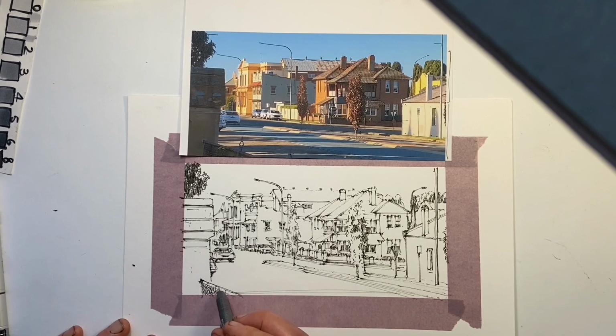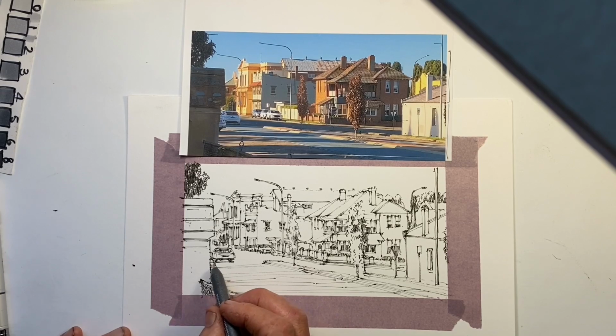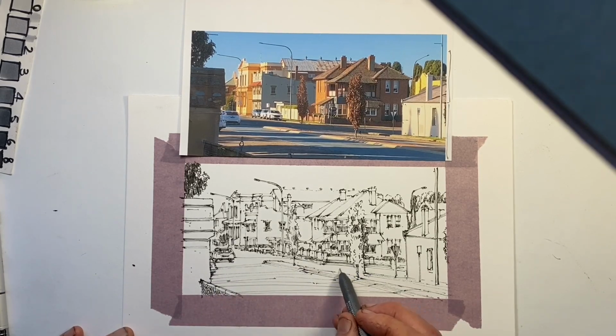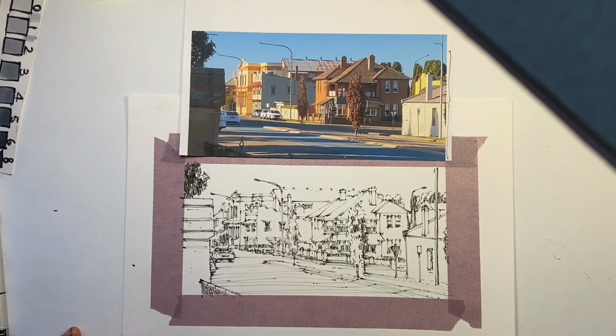And I decide to also add some lines to help guide me with the shadows that go across the road, because these shadows, I think, are a very important part of the light effect and of indicating that this is late afternoon. It wasn't that late really, but the sun's setting earlier in the day.